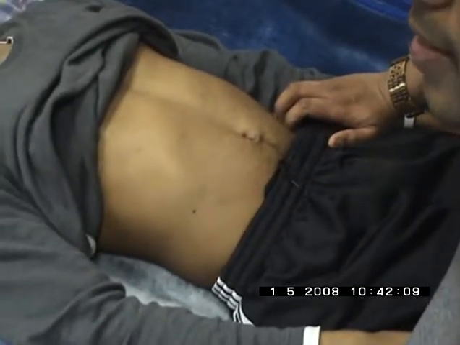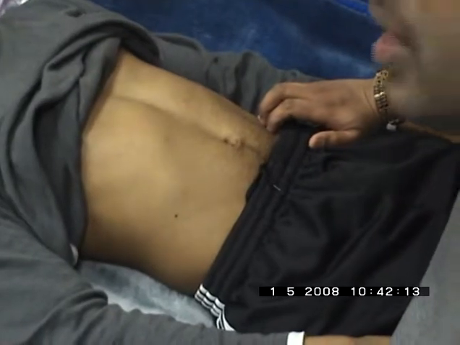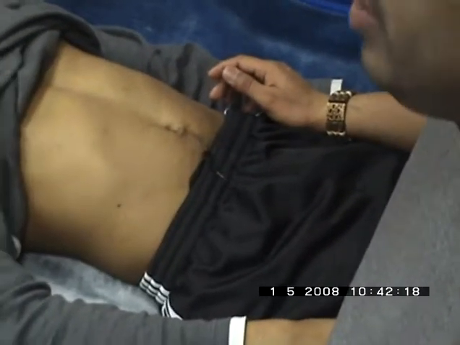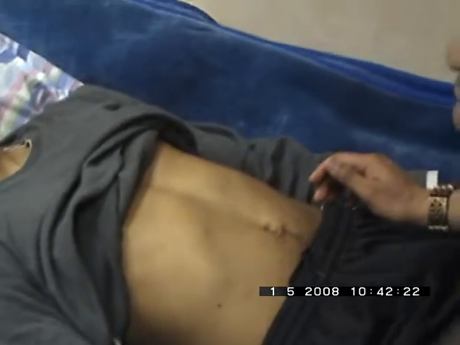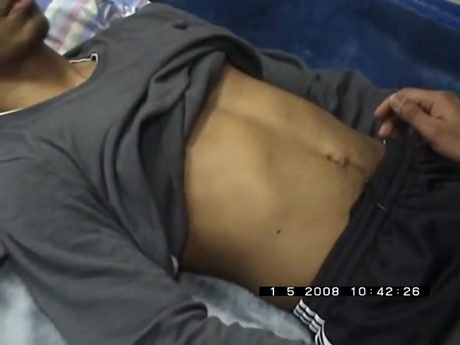Rovsing sign. Rovsing sign is used for what? How to spell it? R-O-V-S-I-N-G. Rovsing sign is also used to detect what?